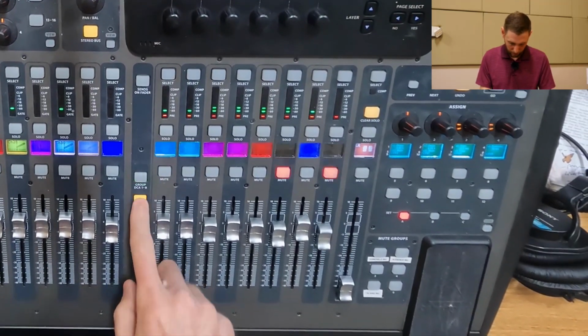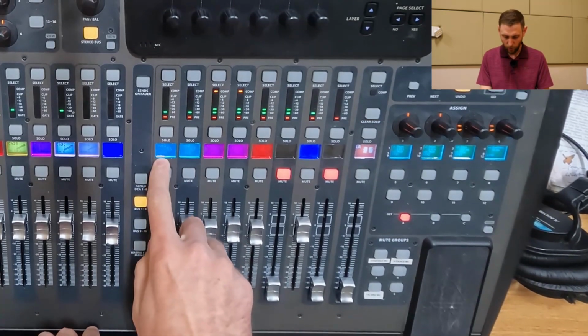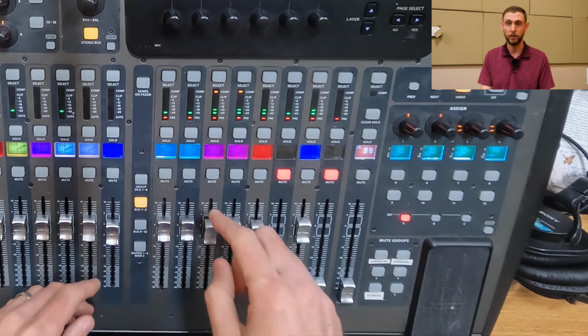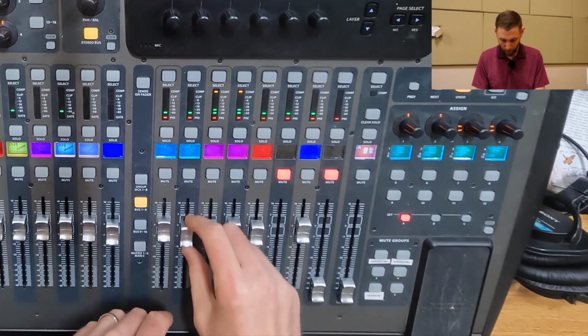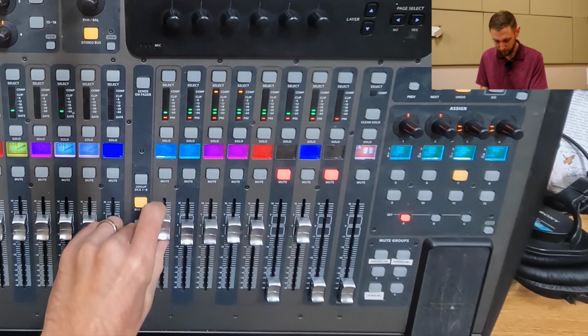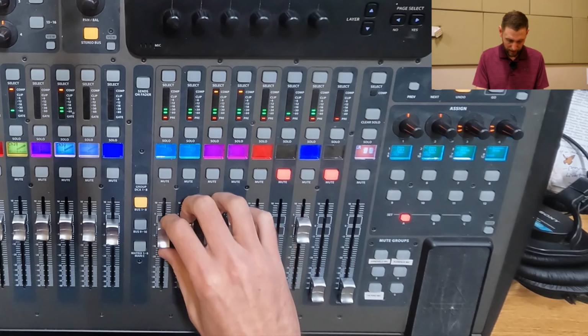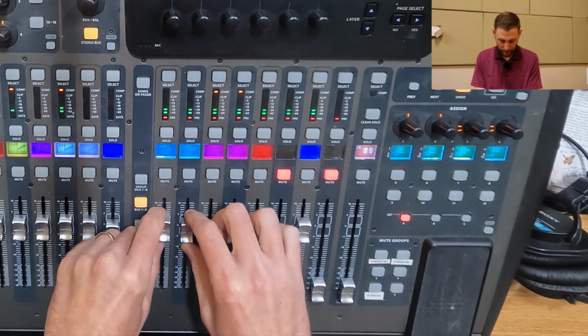And so if you go down to bus 1 through 8, you'll see on bus 1 and 2, this wedge left, wedge right, those are those wedge speakers up on the stage. And they're set up on two different zones, the left and the right. And so you've got a volume meter for the left side, and a volume meter for the right side. And so you can turn up the overall volume of the monitors up and down.